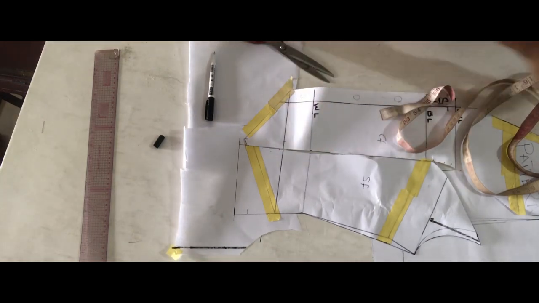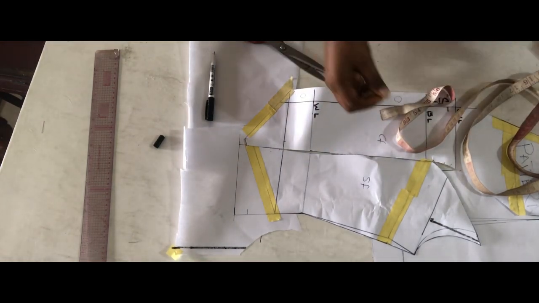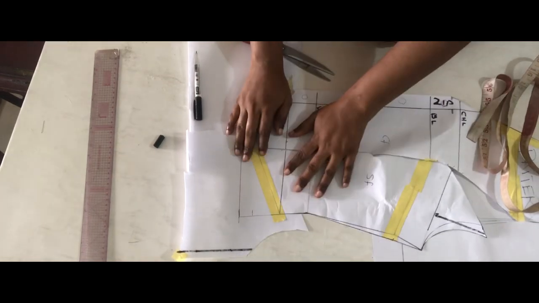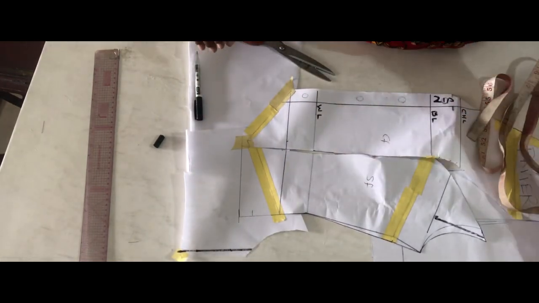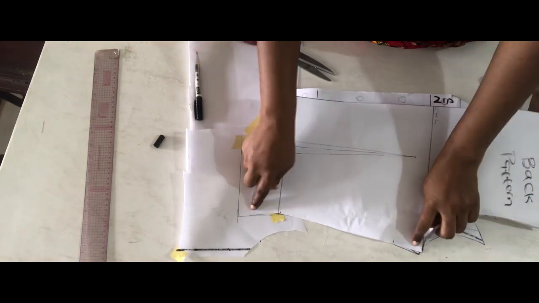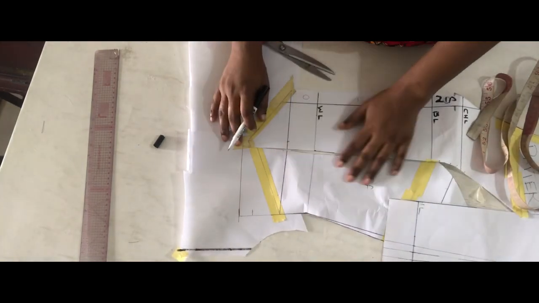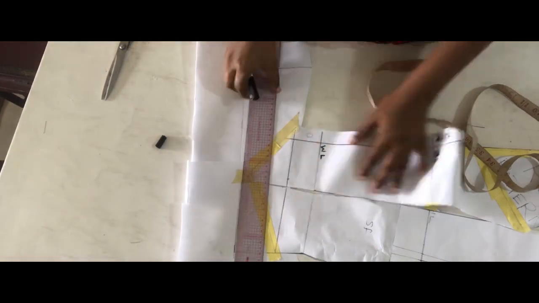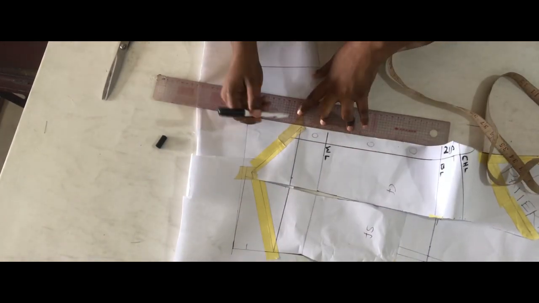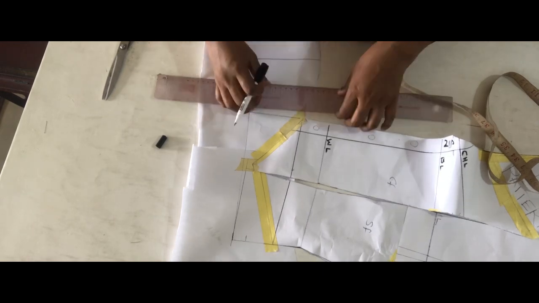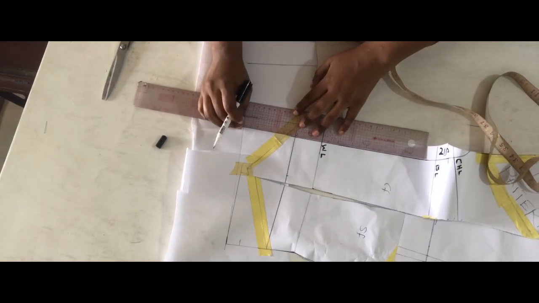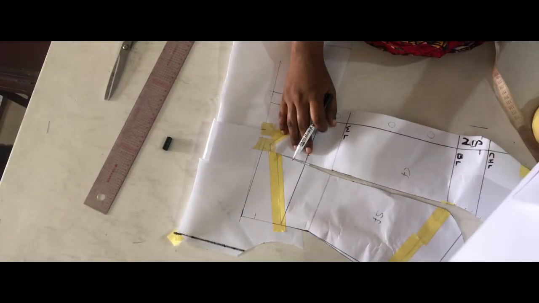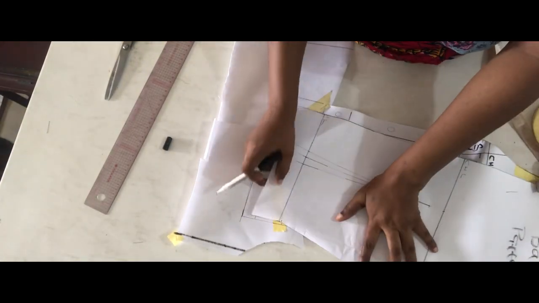So I'm going to bring back my back pattern to check if it's correct. Then I'm going to connect it to the line that I marked. I'm just bringing down my center front so I won't be confused. So from there, I'll mark down where I'm supposed to connect to the hem. I'll connect with my straight edge, and then I'll cut.